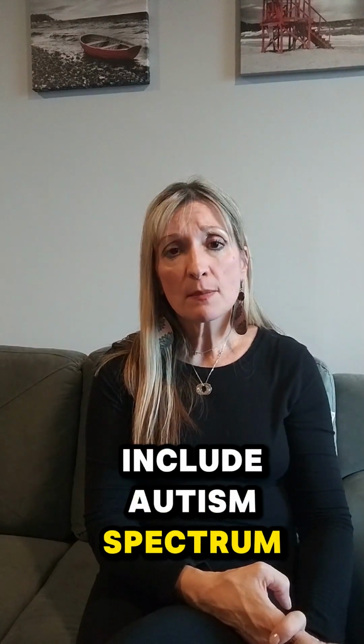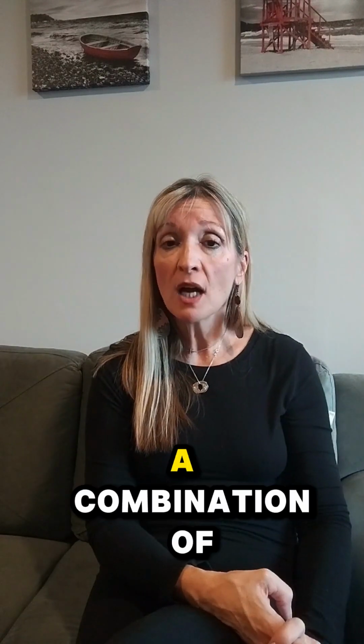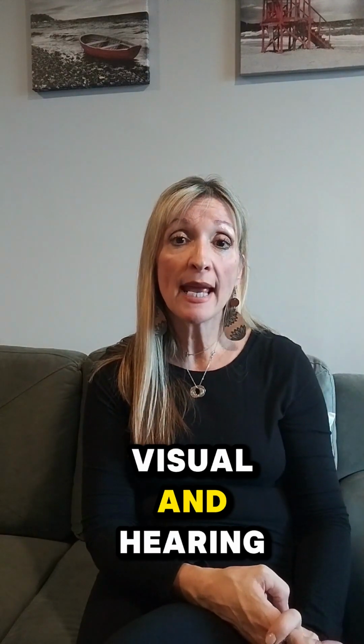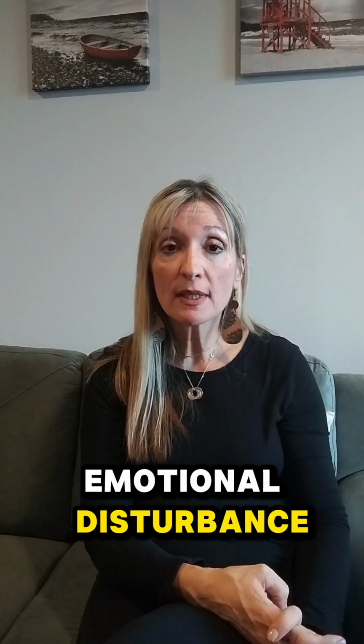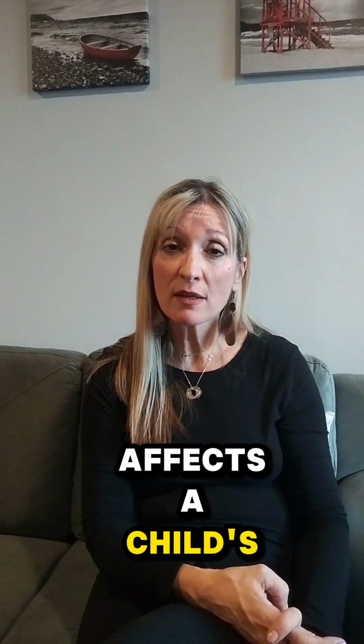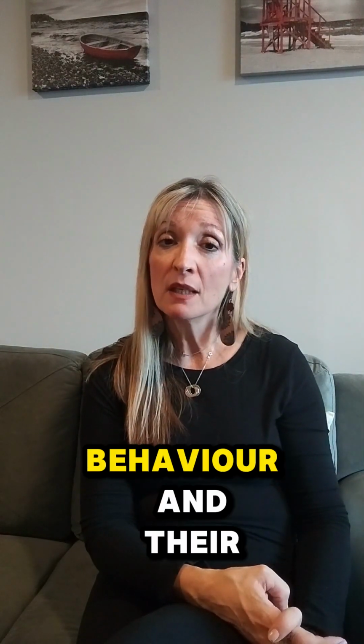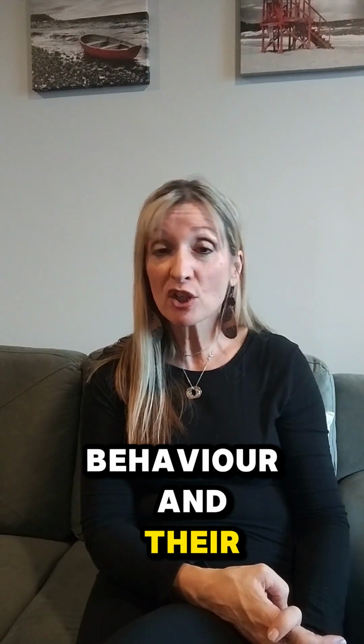The categories or the disabilities that are listed include autism spectrum disorder, deaf-blindness, a combination of visual and hearing impairments that affects communication, mobility, and daily living skills, deafness, emotional disturbance, a condition that affects a child's emotional well-being, behavior, and their ability to learn.